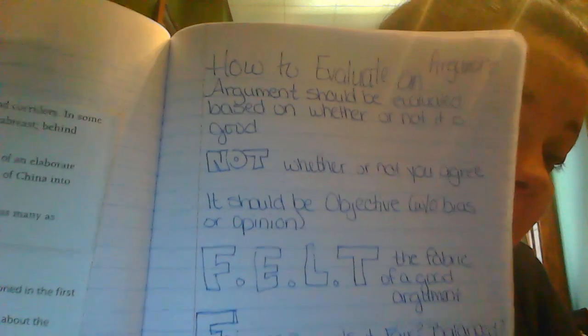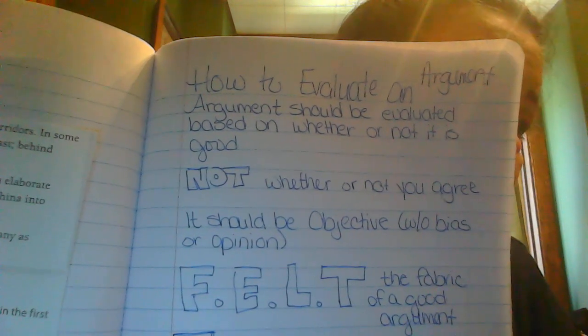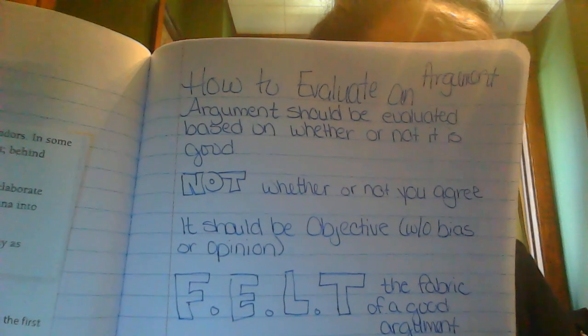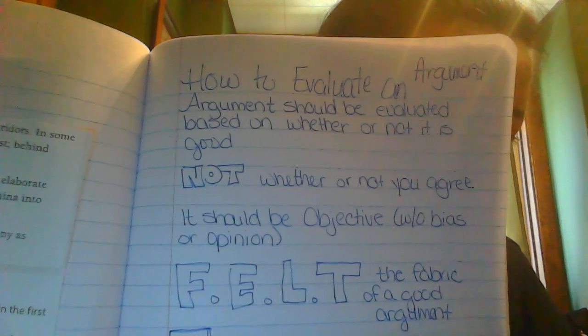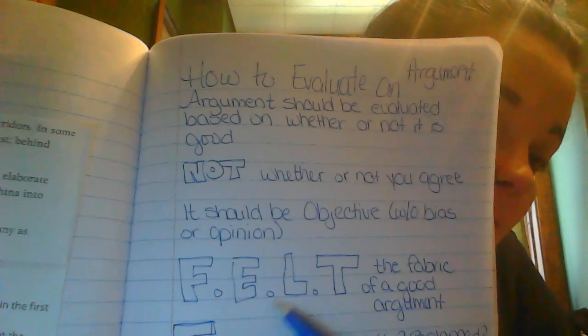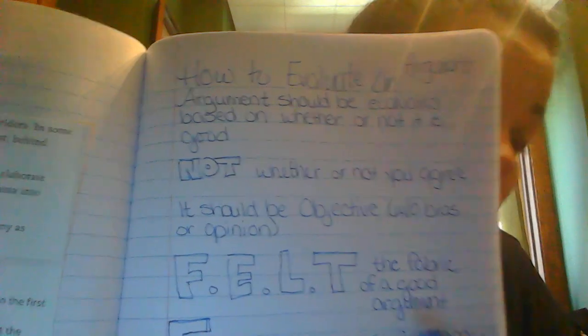Now the next thing is a little acronym to help you when you're trying to think about how do I evaluate something if I'm not looking at how I feel about the topic. Okay, so you are going to look at FELT, the fabric of a good argument. FELT, F-E-L-T, the fabric of a good argument. So the first letter in FELT is F. And F stands for fairness. Is it fair and balanced?